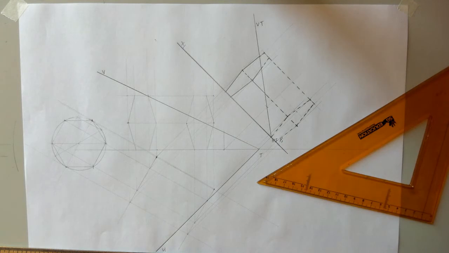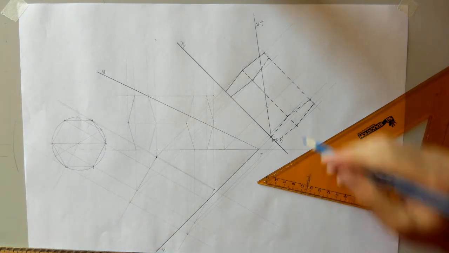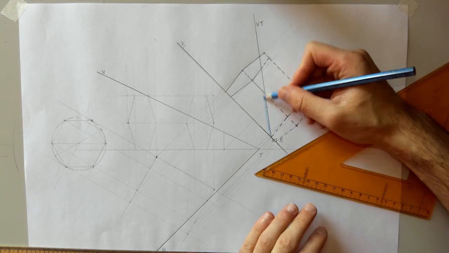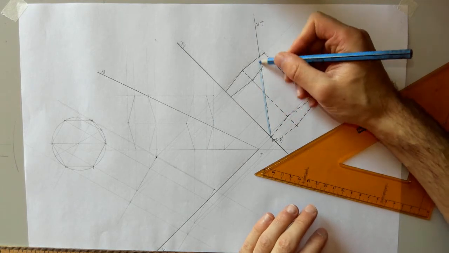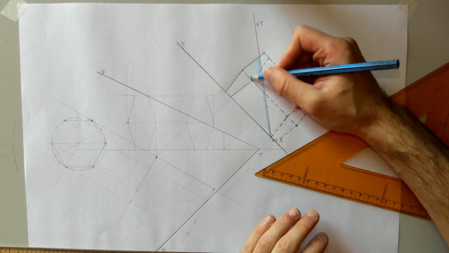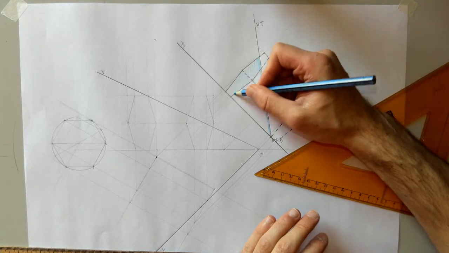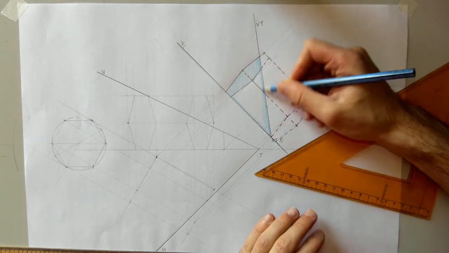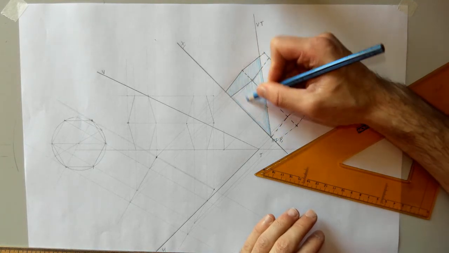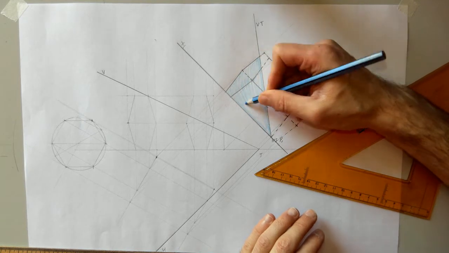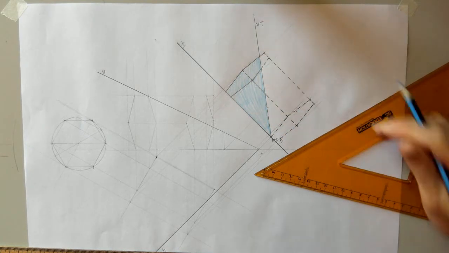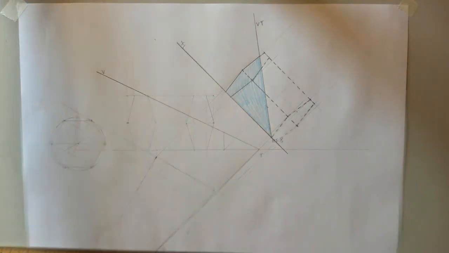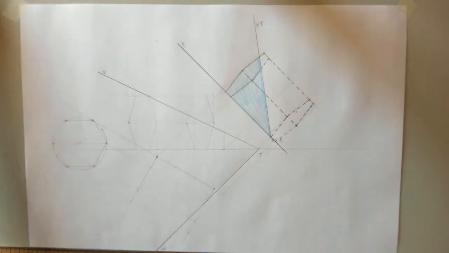So basically, just to put it in colour there, all that's actually left is that section there. That's all we've left when we look in as our auxiliary elevation to see our points.